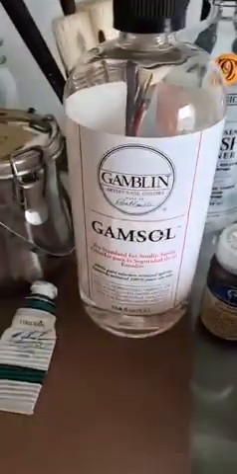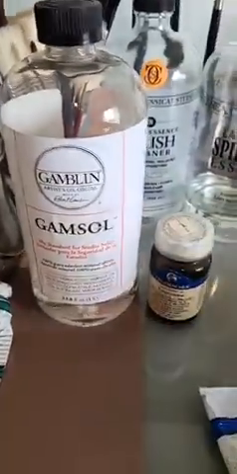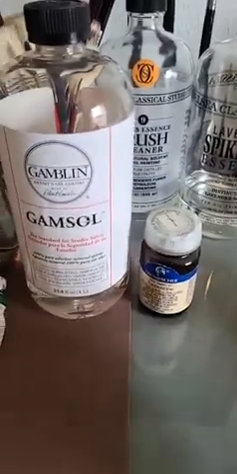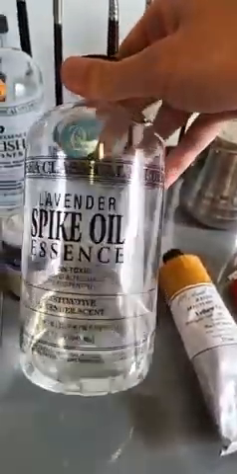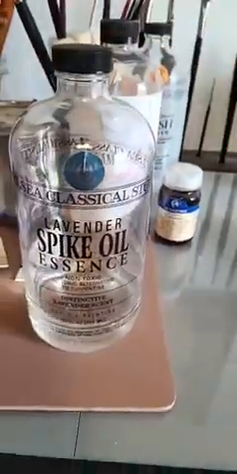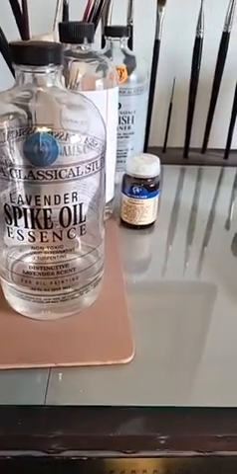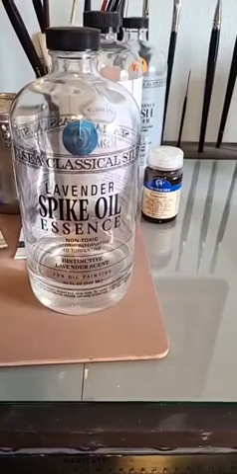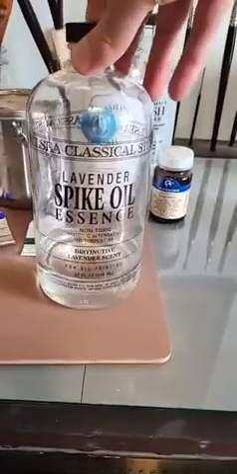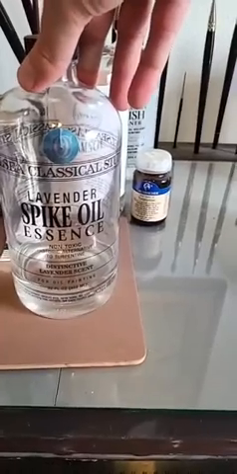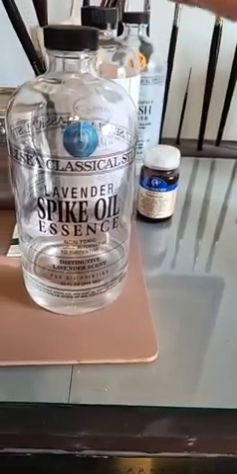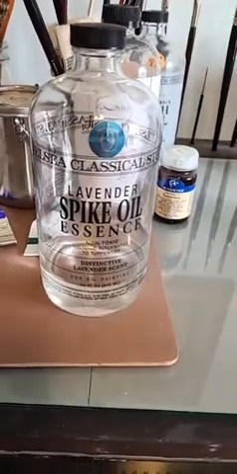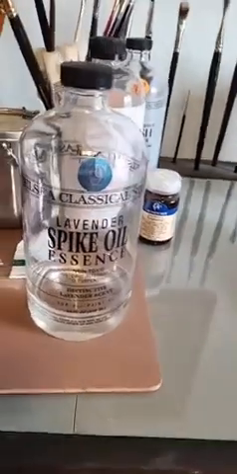So I've looked around for a while for alternatives, and one that I started using that is kind of my go-to for working in the studio is called lavender spike oil. Now, I don't recommend this unless you're more invested in oil painting and you're going to be spending more time doing it, because this stuff is not cheap. Lavender stuff in general isn't cheap. It's not really like an oil, it's more of a solvent. So the name is a little misleading, but it's a solvent that you can clean your brushes with, you can use in your underpainting, and it smells great.